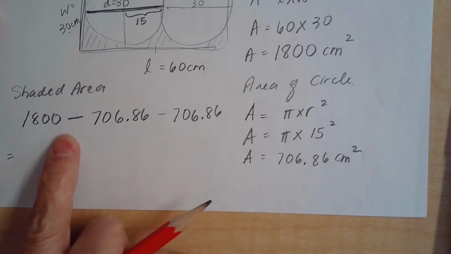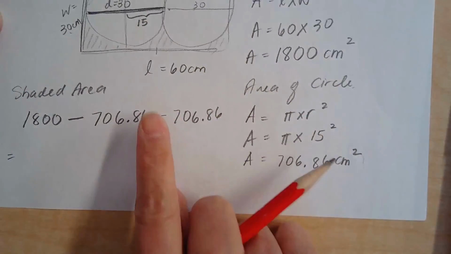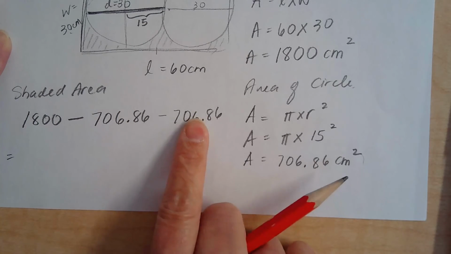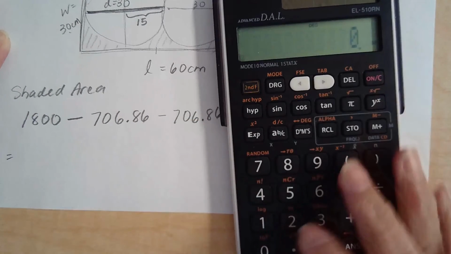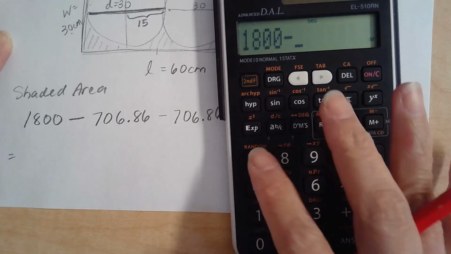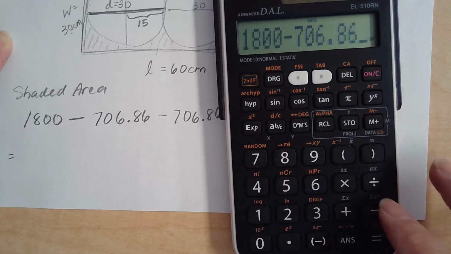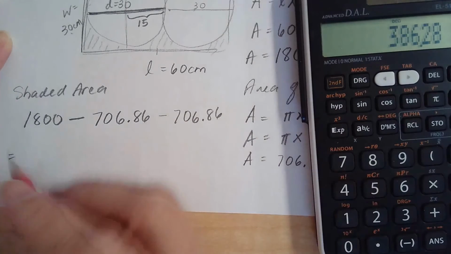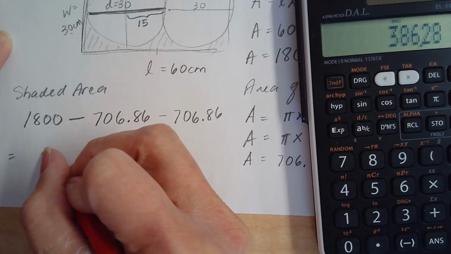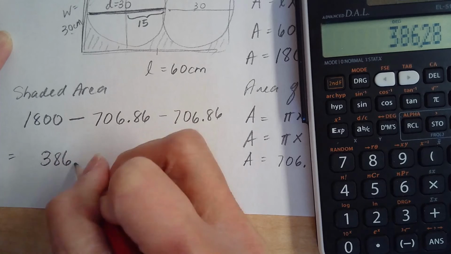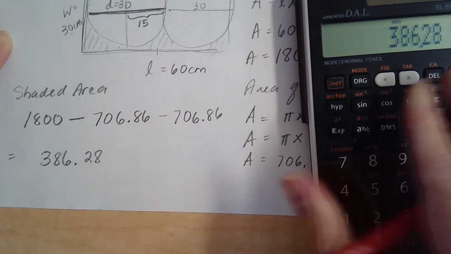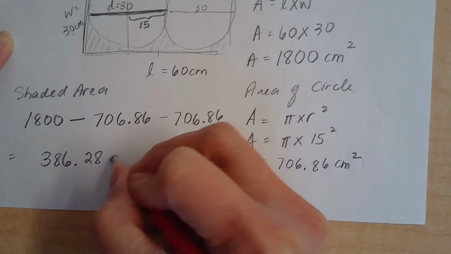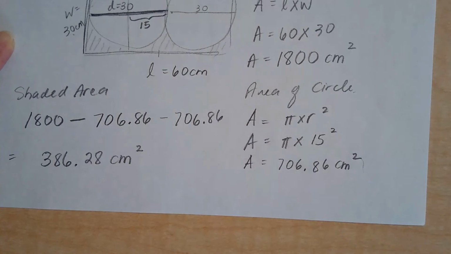This one works. So 1,800 is the whole rectangle, taking away one circle and another circle. The area is 386.28, and it's still centimeters square, or square centimeters.